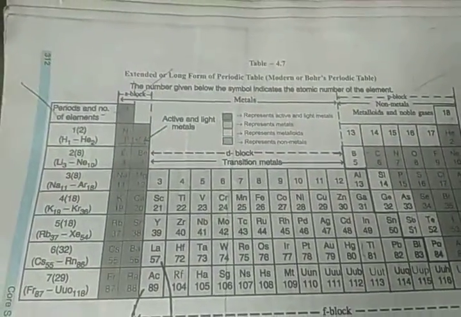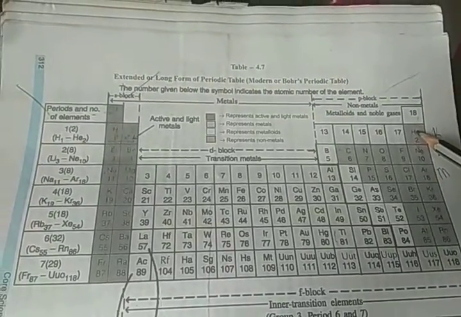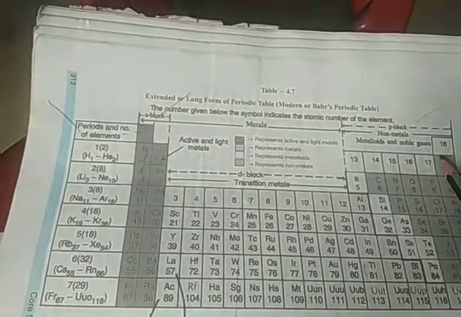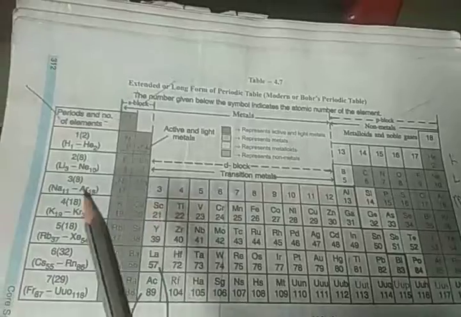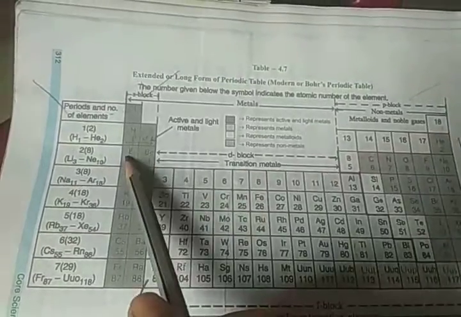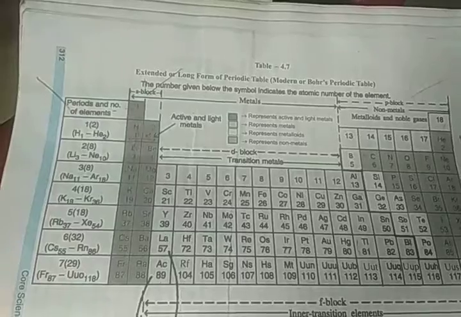That means hydrogen and helium will have only 1 shell, that is the K shell. And the second period will have 2 shells, that is the L shell.